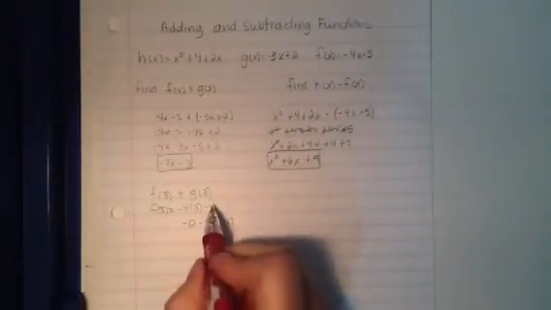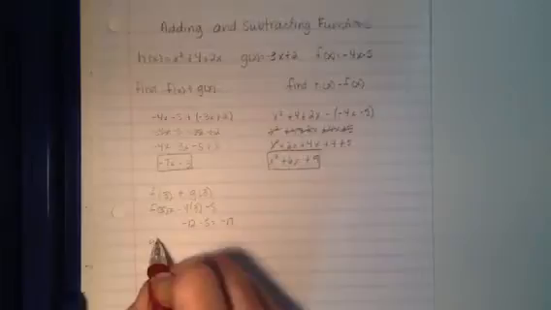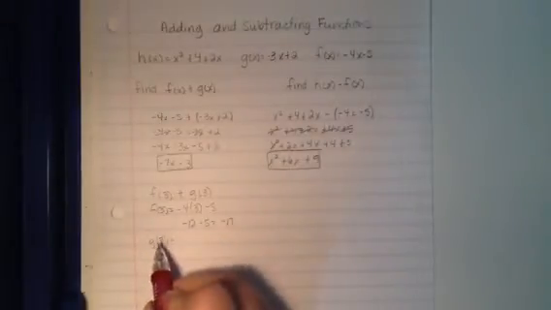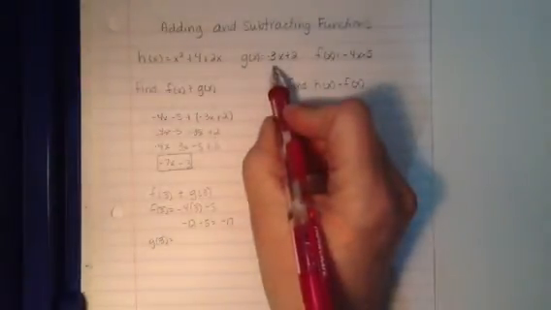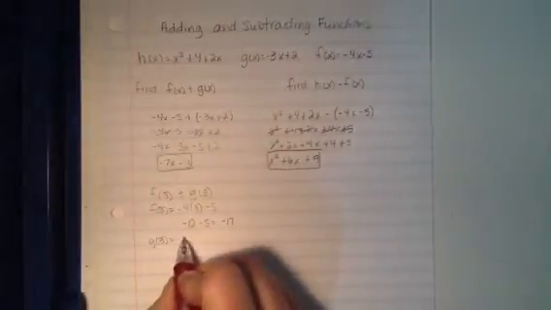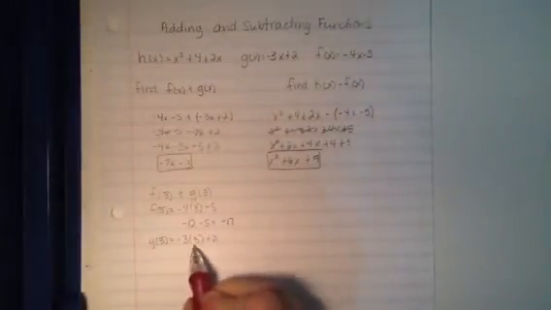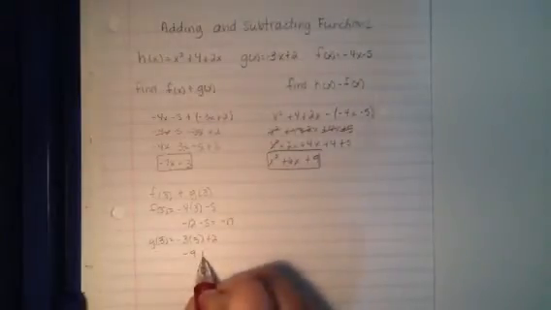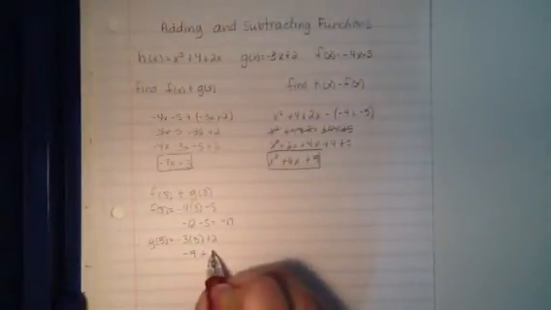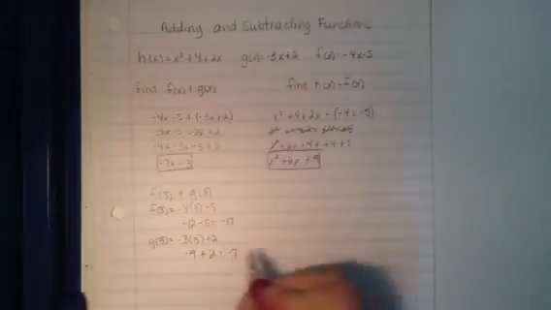Then I'm going to take g of x and evaluate it at 3. So I'm going to put 3 in for each x into our function. So I'm going to go negative 3 times 3 plus 2. Negative 3 times 3 is negative 9. If I add 2, I'm going to get negative 7.